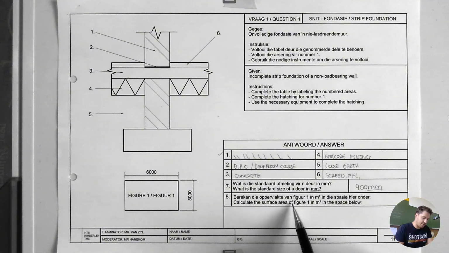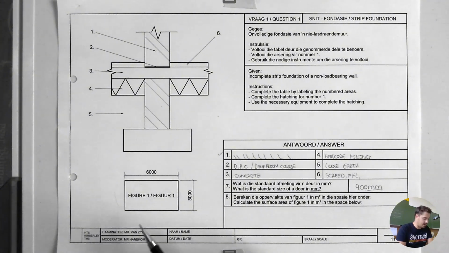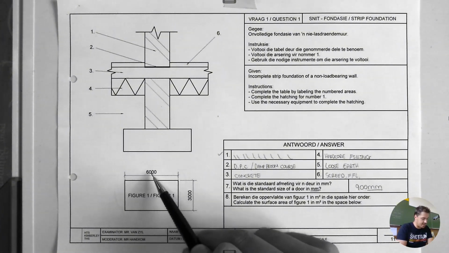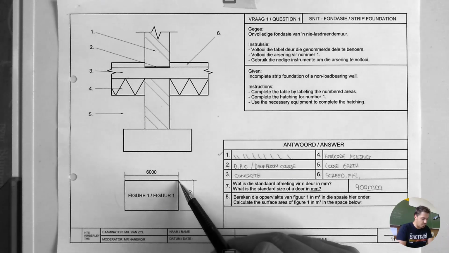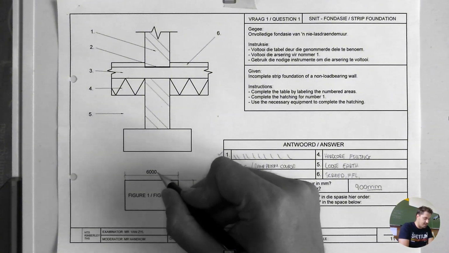Now, calculate the surface area of figure 1 in meters squared in the space below. So now I have to calculate the area inside of this figure here, right? Here they give you a measurement from this corner to that corner, it's 6,000. From this corner all the way down here, it's 3,000. So we know that in civil, these represent millimeters.